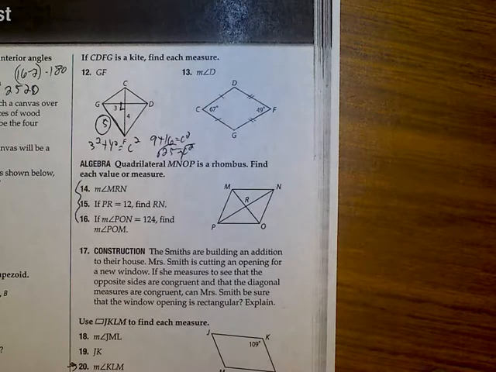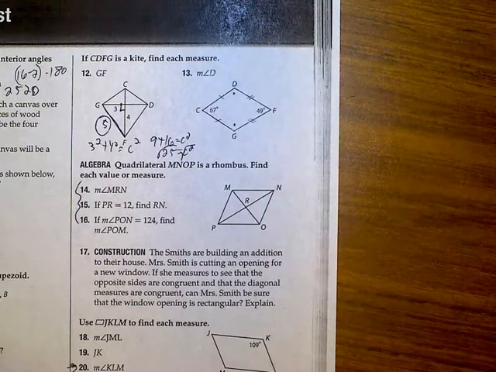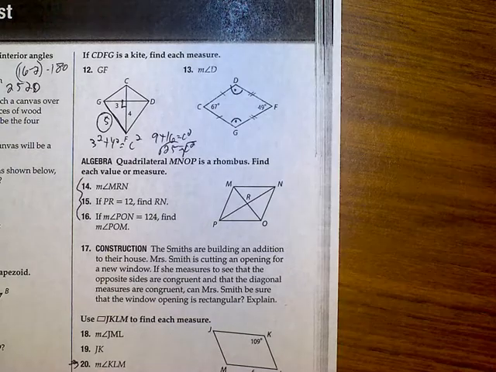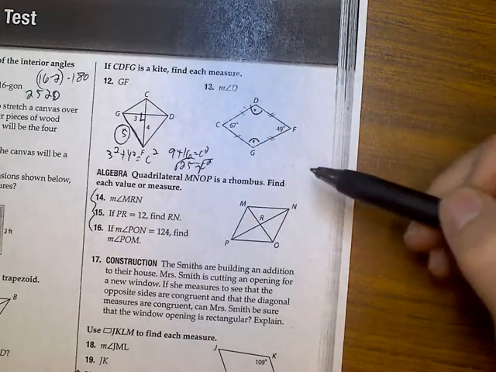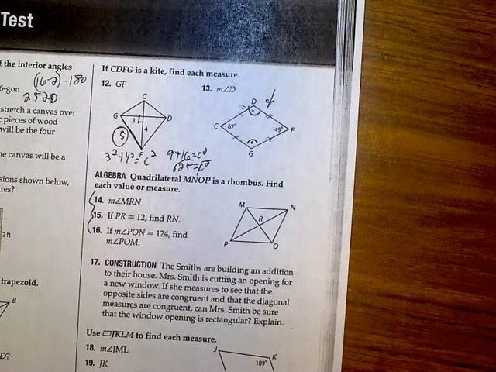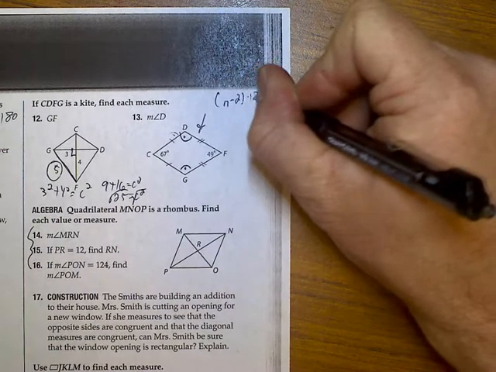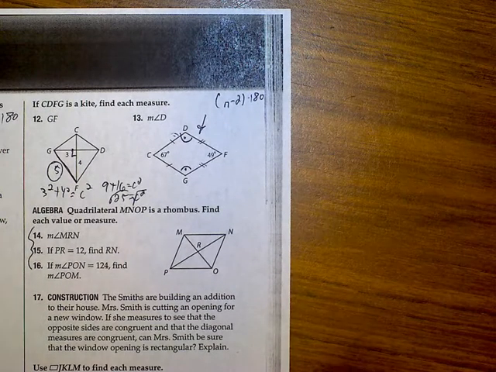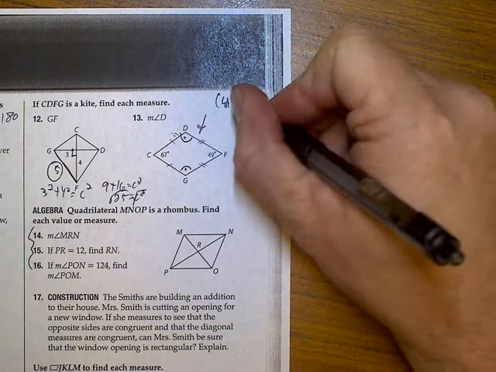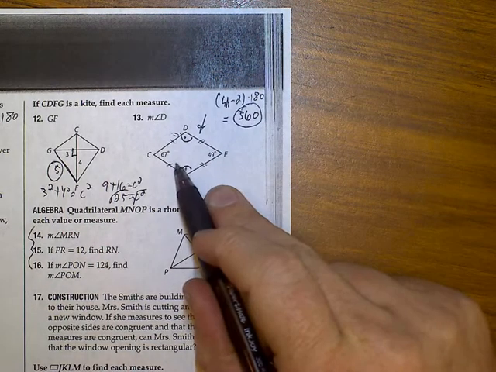Number 13. I know that this angle and this angle have to be the same because it is a kite. This angle and this angle have to be the same. So there's 2 of these angles. I know that the entire inside of a polygon would be n minus 2 times 180 degrees. So there's 4 sides. This means that there's a total of 360 degrees. That means all my angles inside have to add up to that.